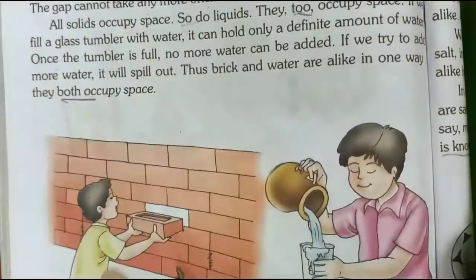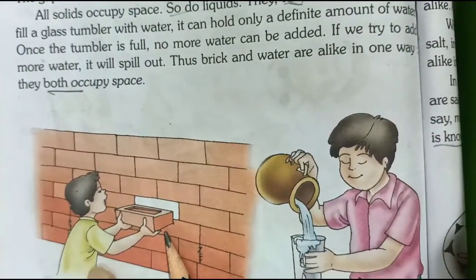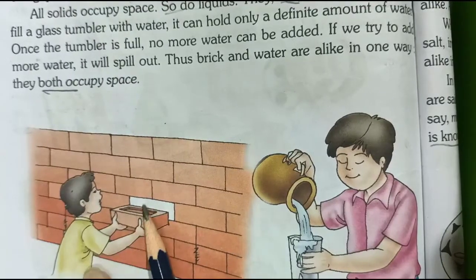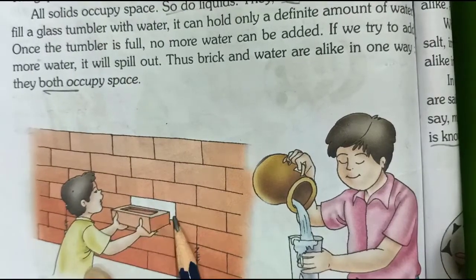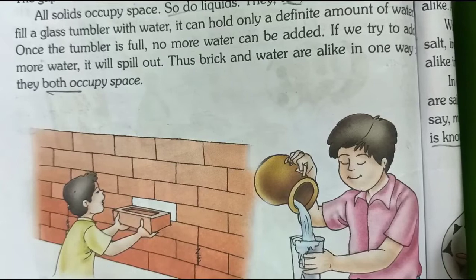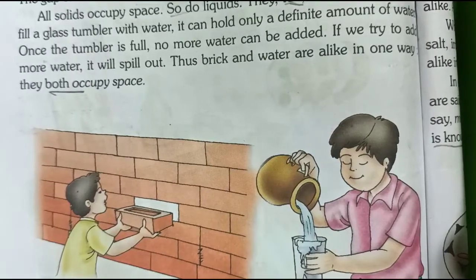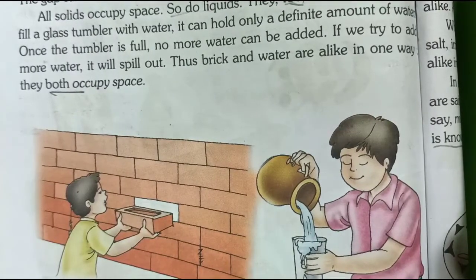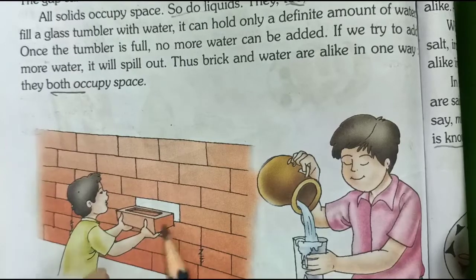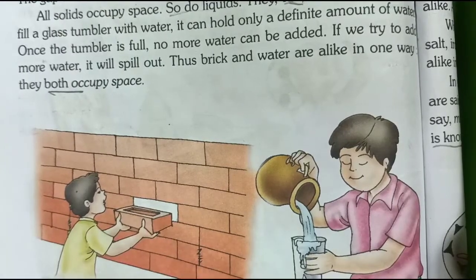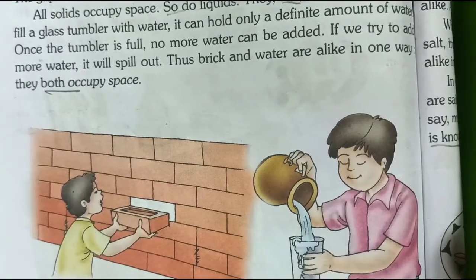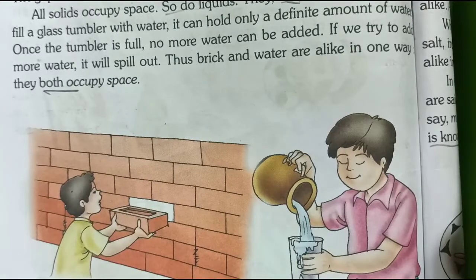Here, if we see this picture, there is a gap. This white space is the gap, and there is a gap for one brick. If we fill this gap with one brick, it is not possible to put another brick there.